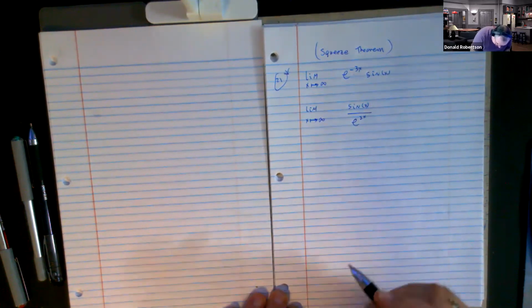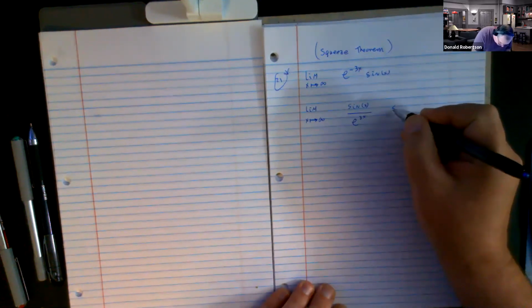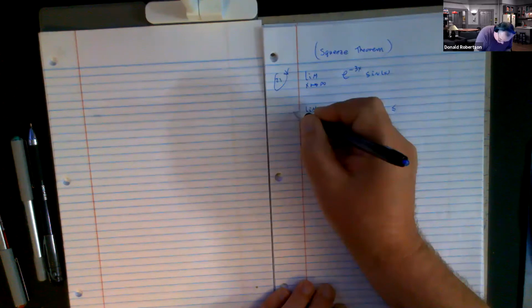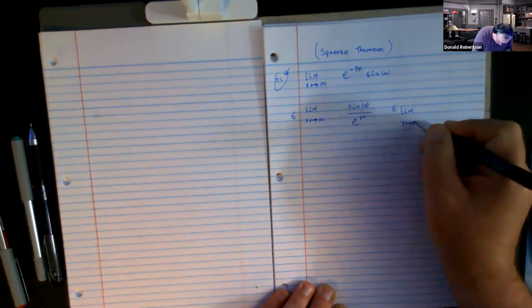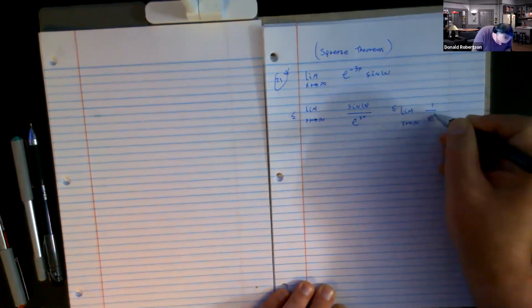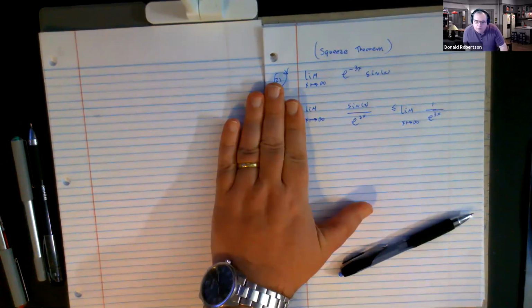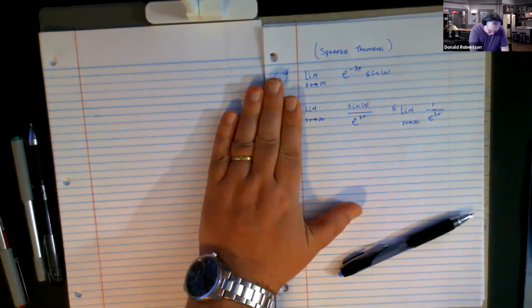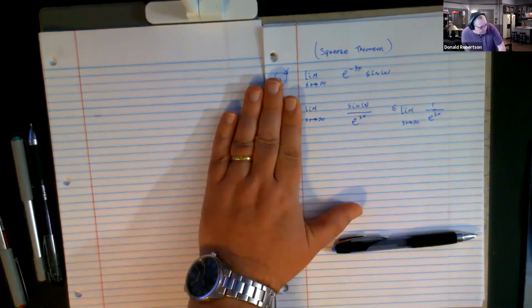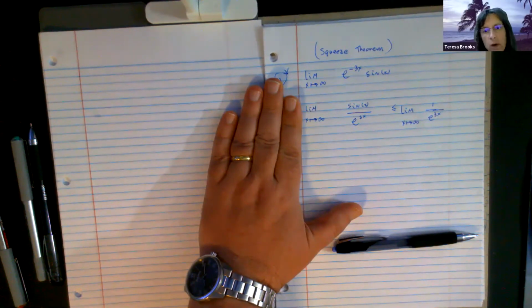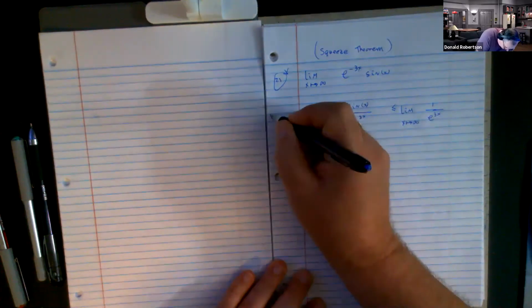Now, why can I write that this limit has to be less than or equal to that limit? Because sine has to be less than 1 or greater than negative 1. Okay. And since you said the greater than negative 1, let's put it on this side.